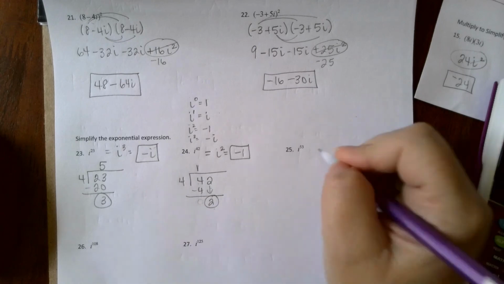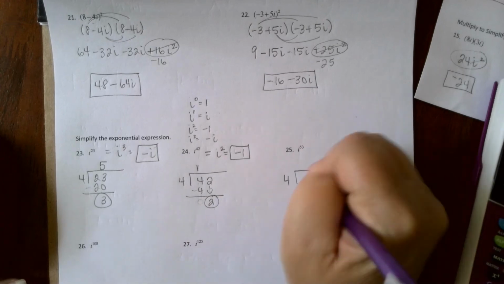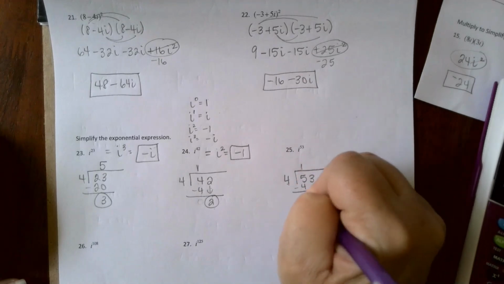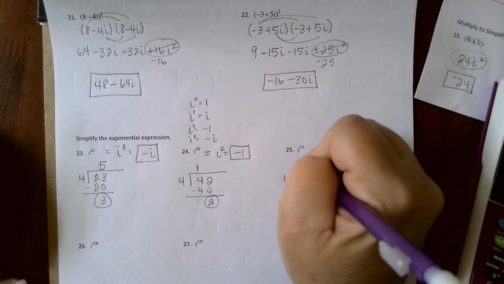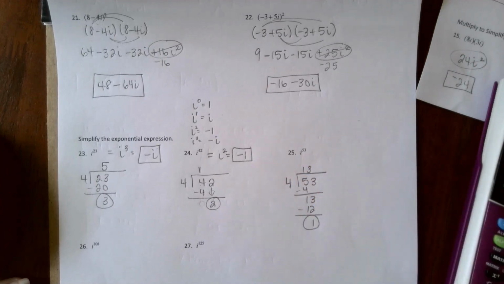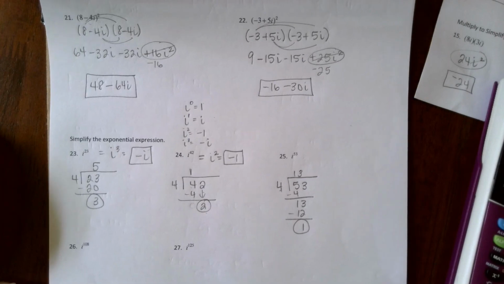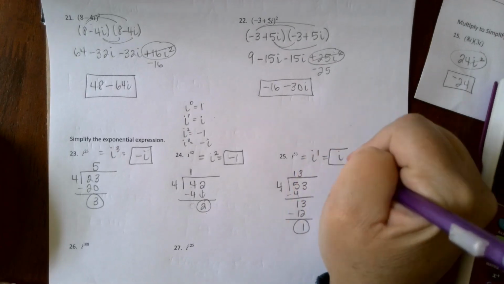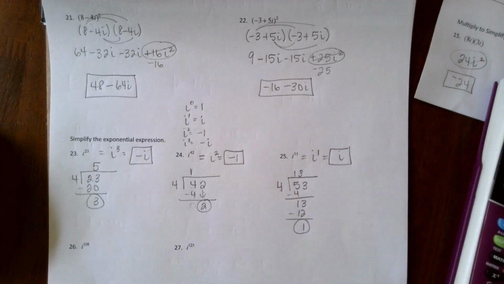All right, so number 25, we're doing 4 into 53. Well, 4 goes into 5 one time, and 4 goes into 13 3 times, because 4 times 3 is 12. So that means I have a remainder of 1. That's i to the 1, which we know the answer is just i.